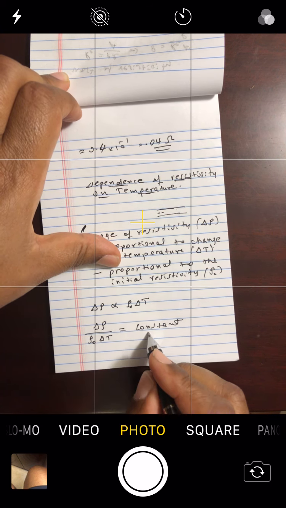We can say delta rho is the final resistivity minus the initial resistivity, and delta T is the final temperature minus the initial temperature.